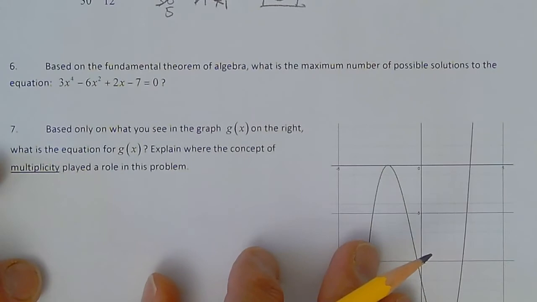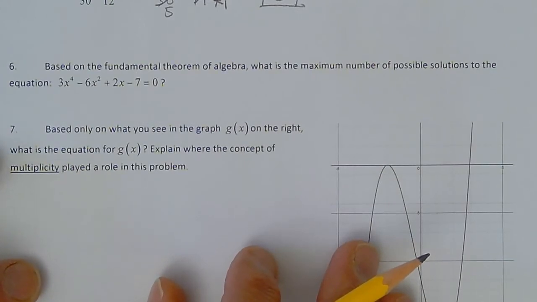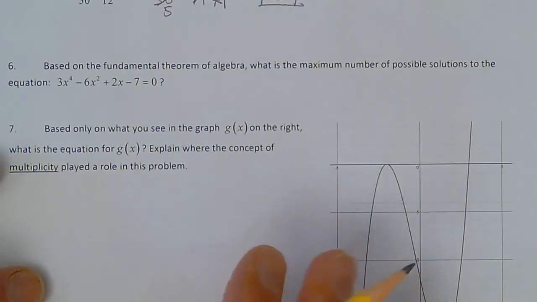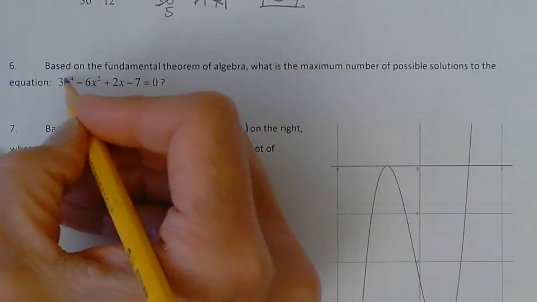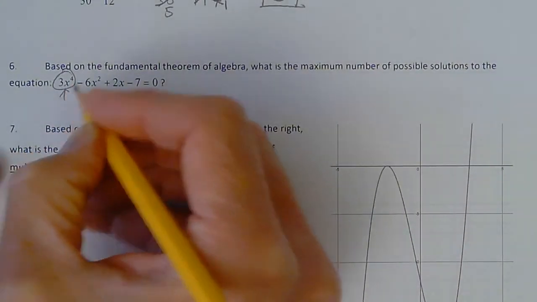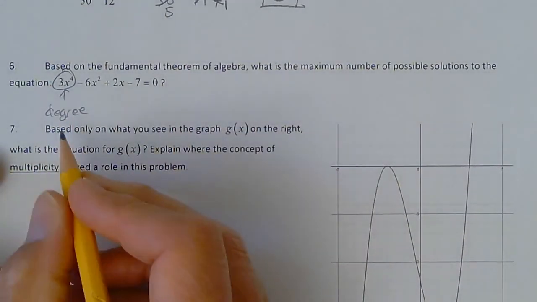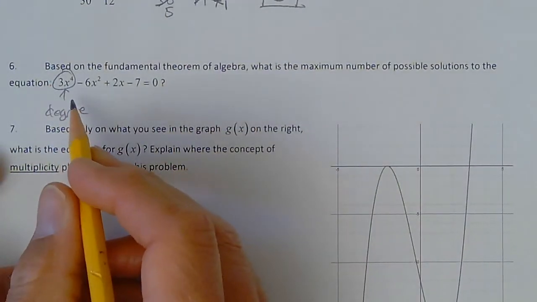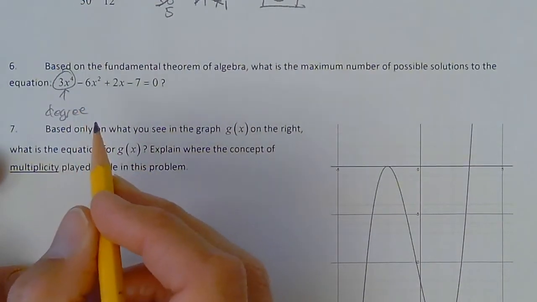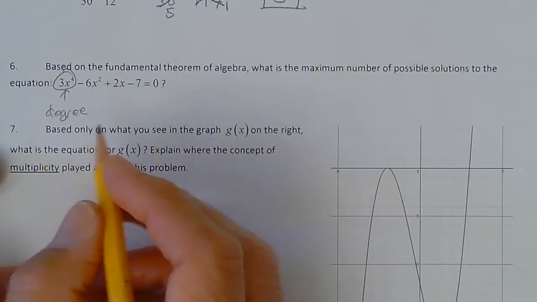All right, based on fundamental theorem of algebra, what is the maximum number of possible solutions to this equation? This determines that this is degree 4. And the fundamental theorem of algebra said that the degree of a polynomial determines the number of possible solutions that it could have.